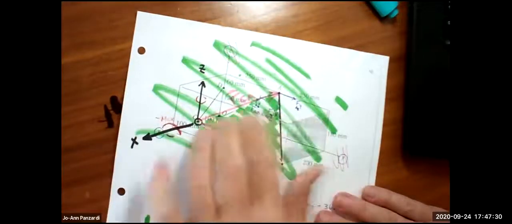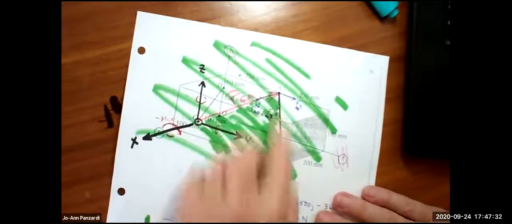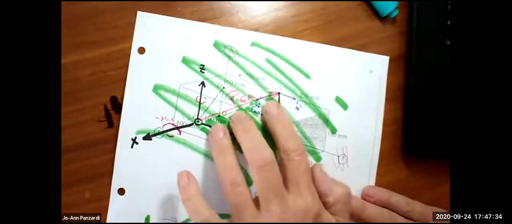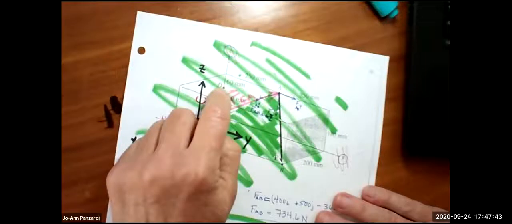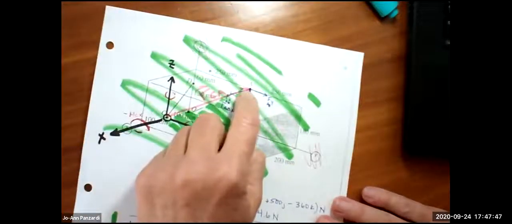The F stays the same. It's the R vector that's different, right? So if we found the moment about D, the R vector would be here and we would get a different spin here.